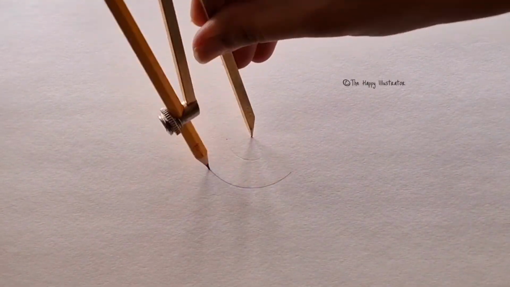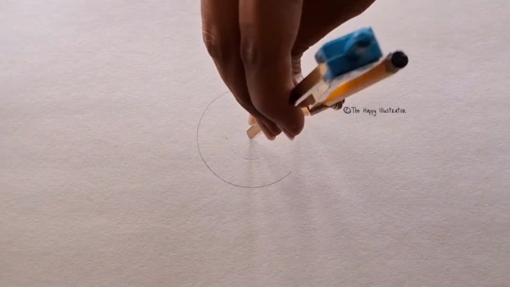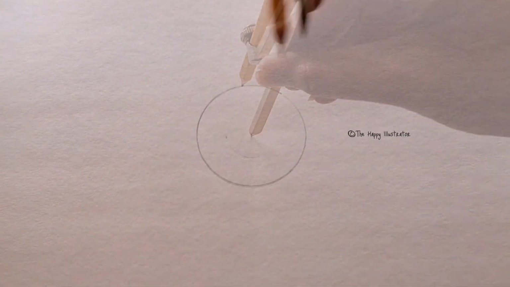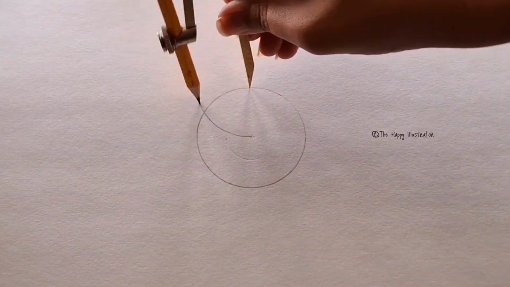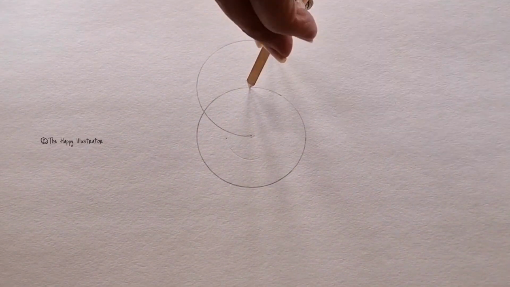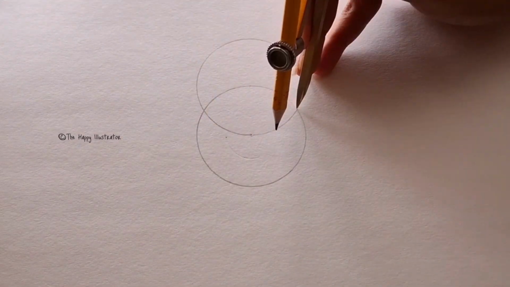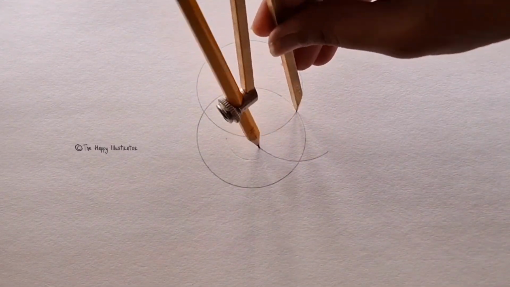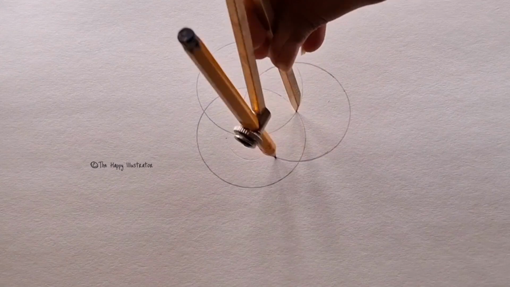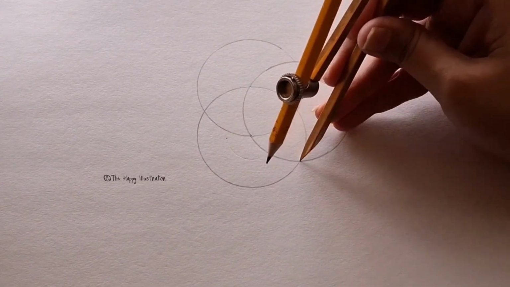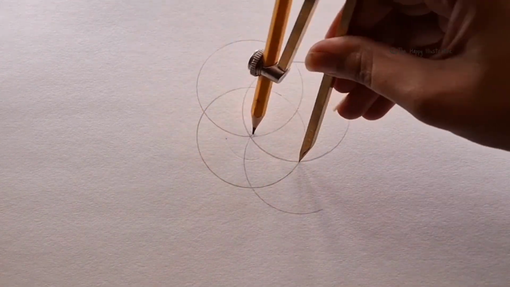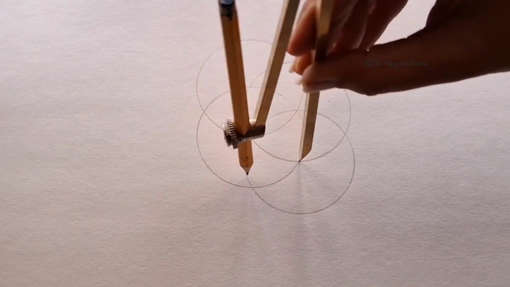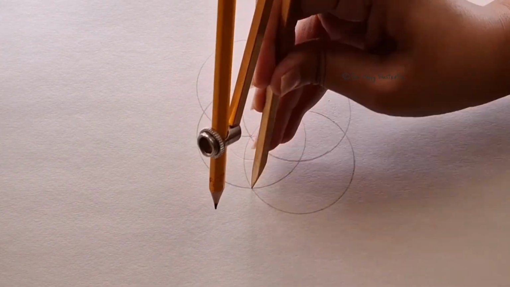Start by drawing one perfect circle in the center of your page. Next, place the point of your compass on the edge of the first circle and draw a second circle. Move the compass point to one of the intersection points and draw another circle. Continue the same process, moving from one intersection to the next while keeping the same radius.